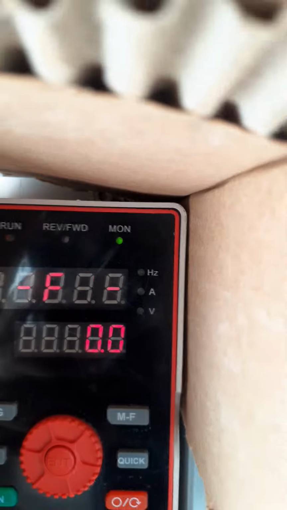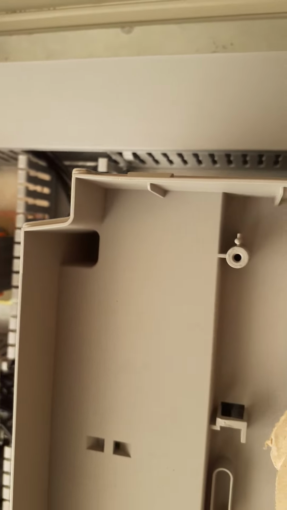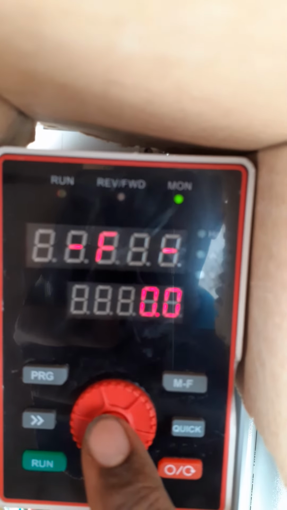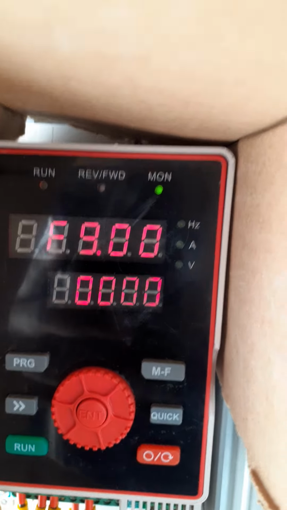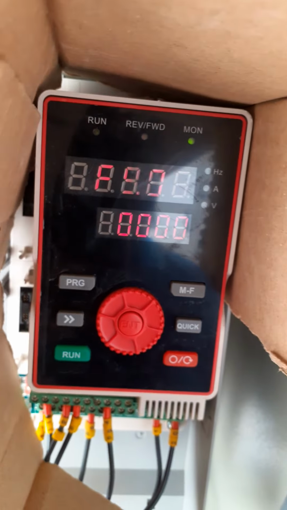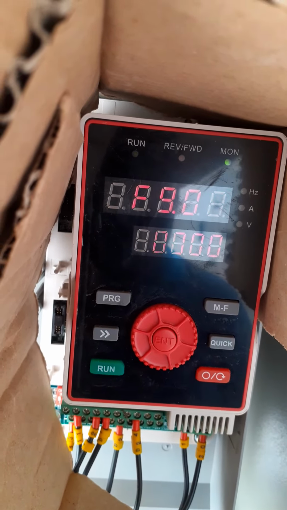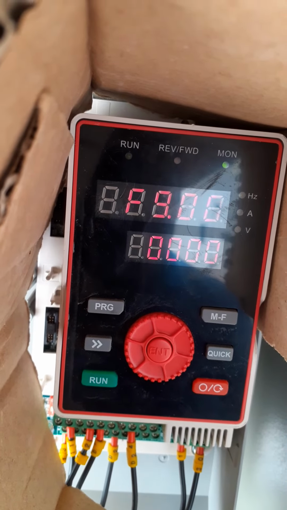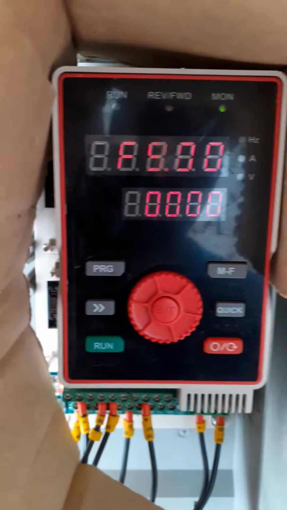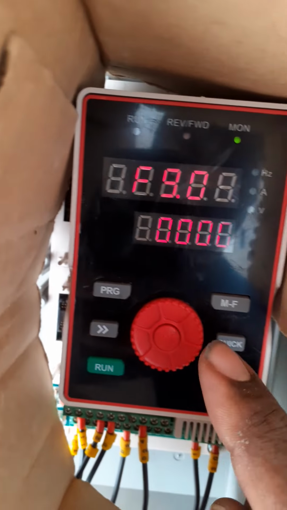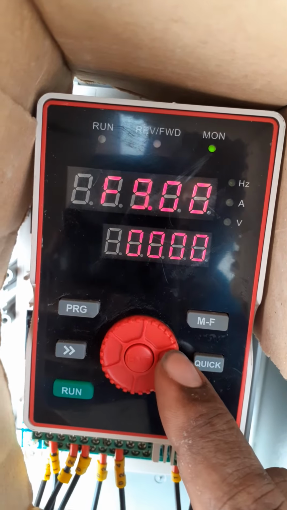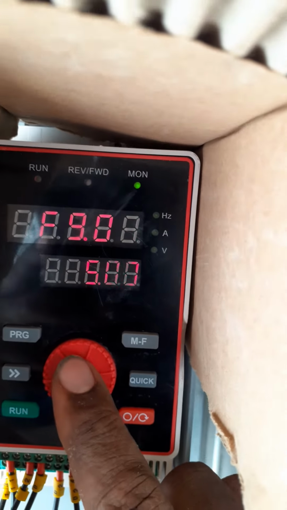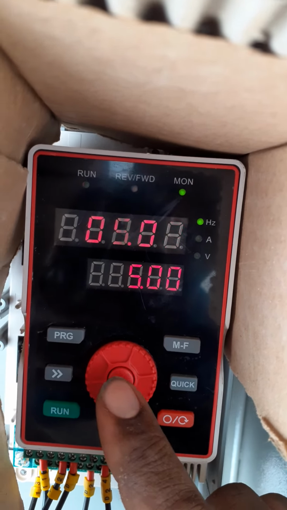Then I enter because I want F9.01. I enter F9.01. What am I getting at F9.01? I rotate that one. It's 5 hertz.